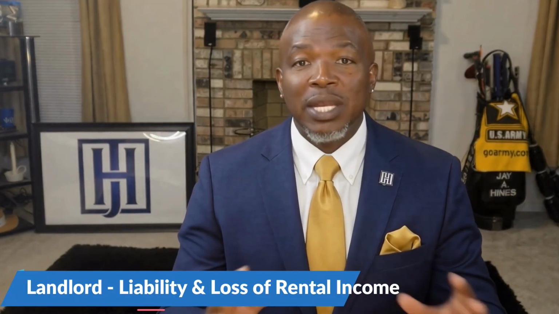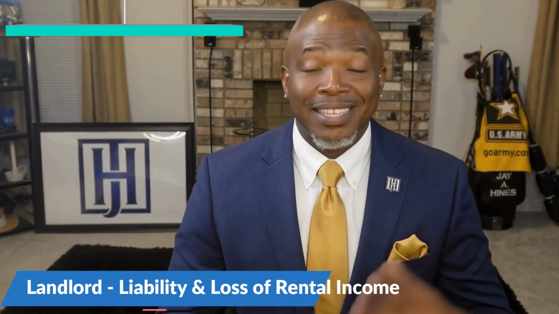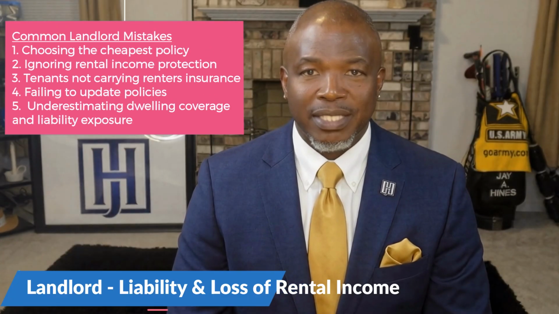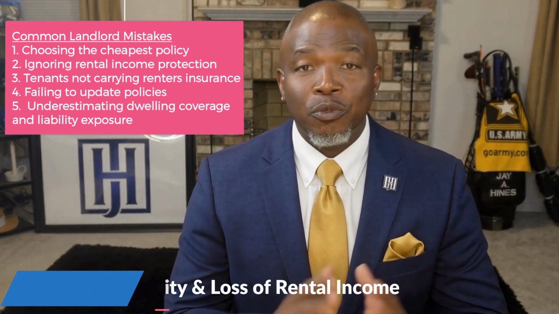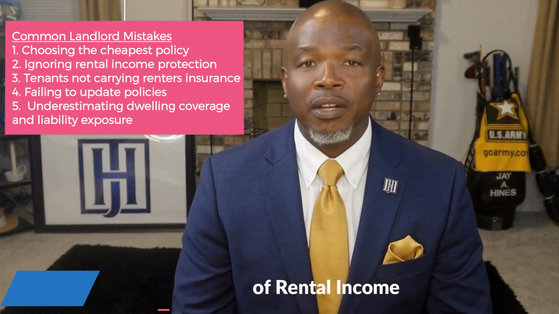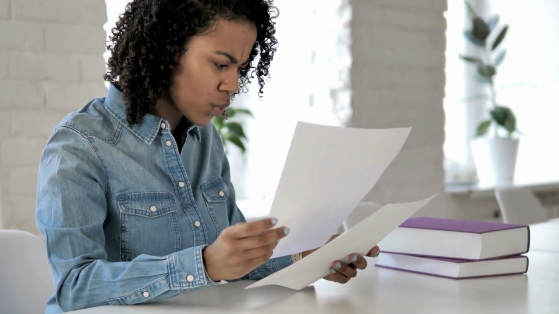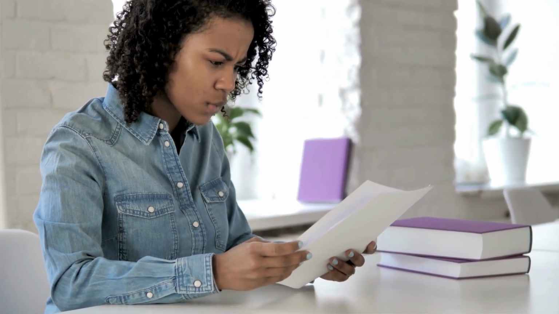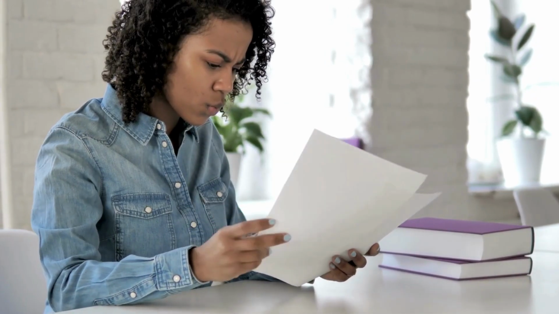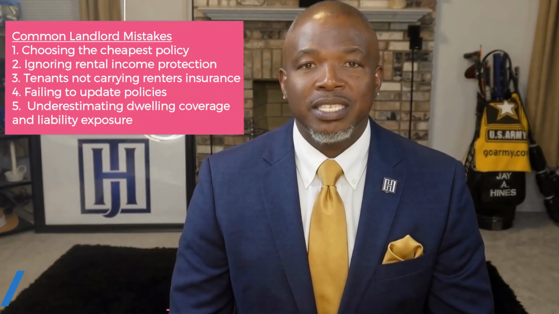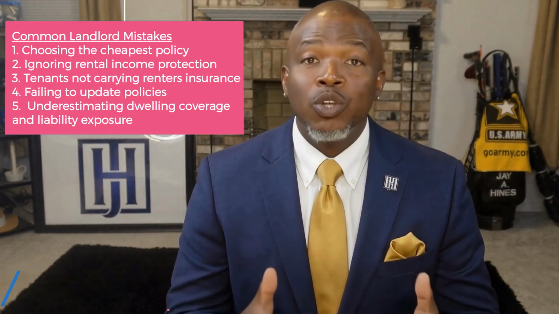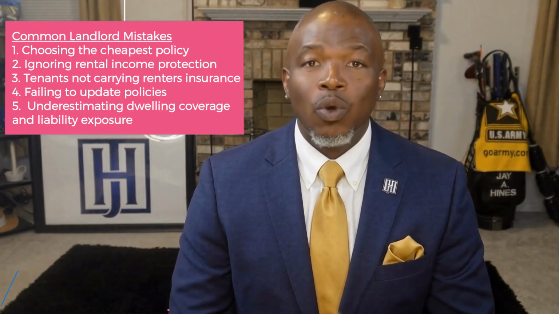And this leads into the biggest mistakes I see. Now, let's talk about common landlord insurance mistakes. Choosing the cheapest policy without understanding coverage. Ignoring rental income protection. Not requiring tenants to carry renters insurance. Failing to update policies after any property situation changes. Underestimating dwelling cover and liability exposure. These mistakes can create serious financial setbacks. And when you are building a real estate portfolio, one bad claim can impact multiple properties.